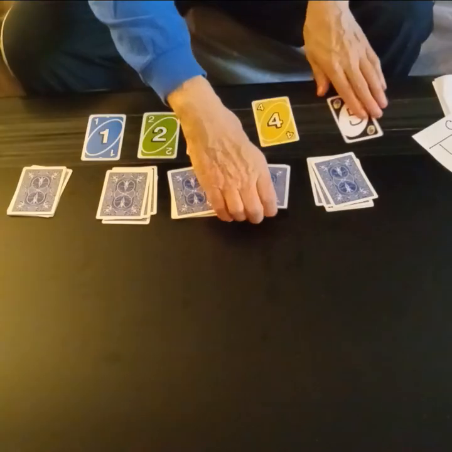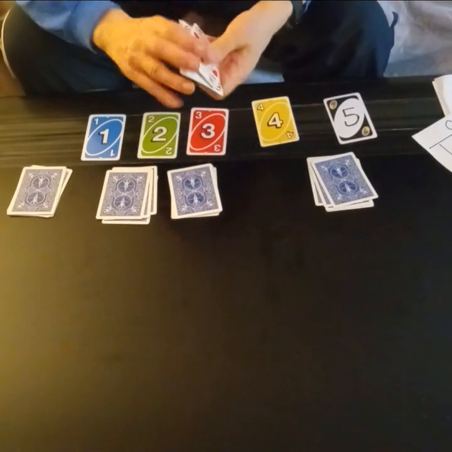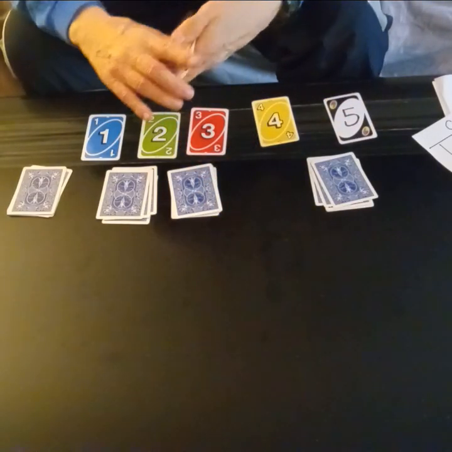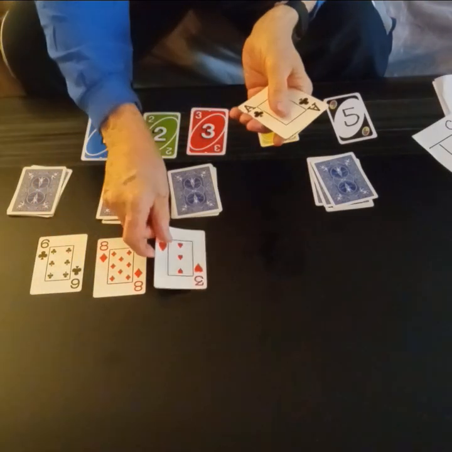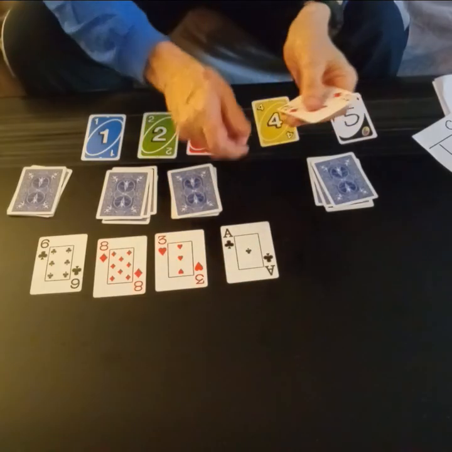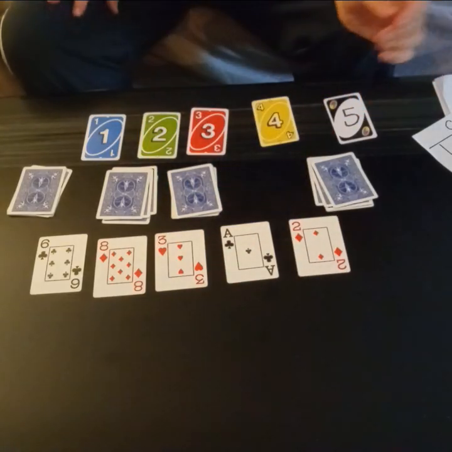Okay, let's move on to the 4th pile. Mix these cards up and display them, okay? We have the 6 of clubs, the 8 of diamonds, the 3 of hearts, the ace of clubs, and the 2 of diamonds.